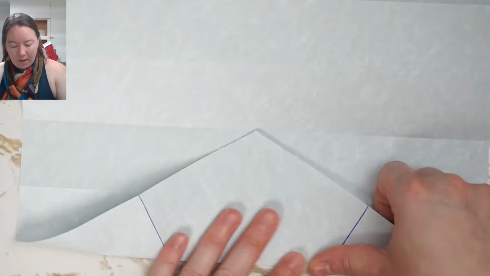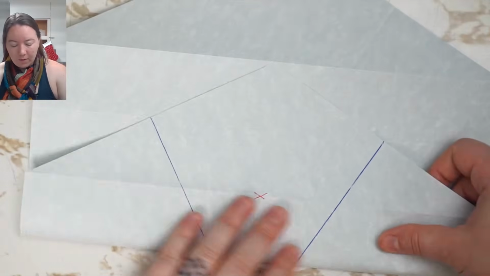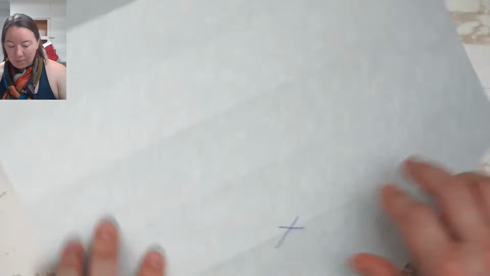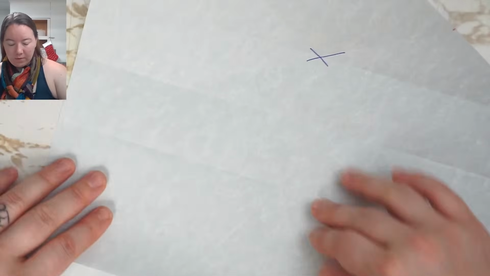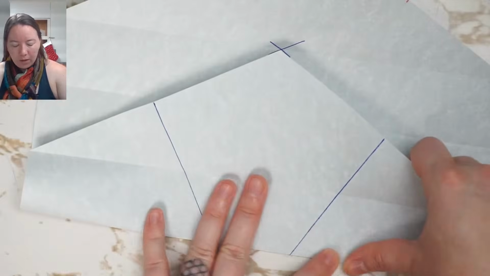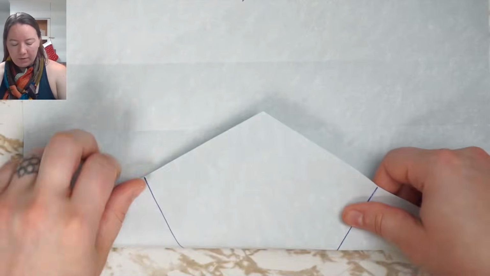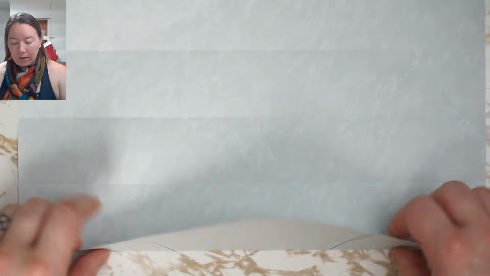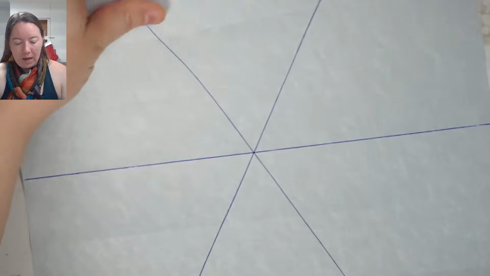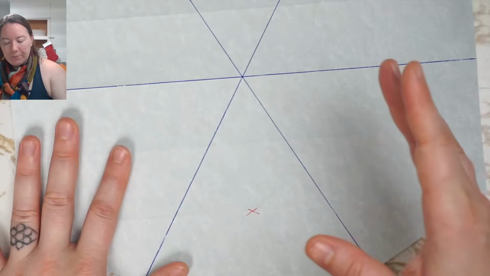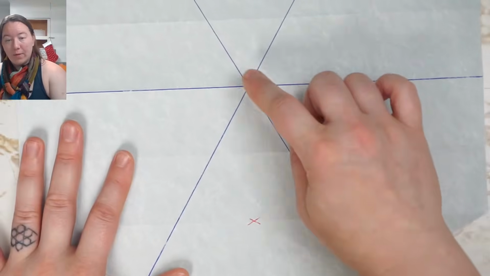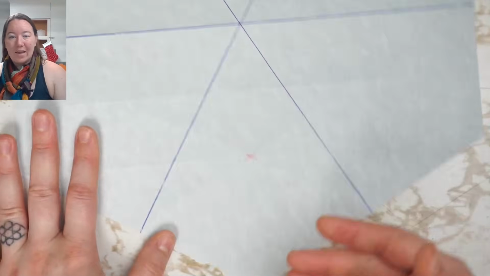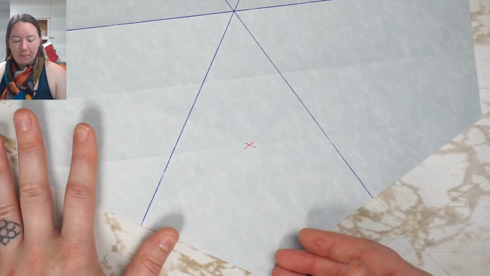So when we go and reverse these creases, I did the same thing on both sides of the paper, but only one of those methods is generalizable, and only one of them is relying on the grid intersections instead of the corners of the paper.